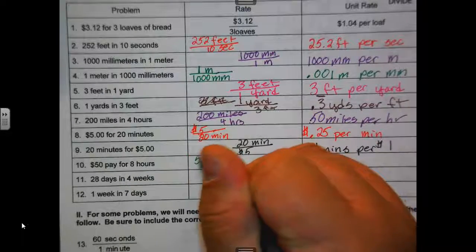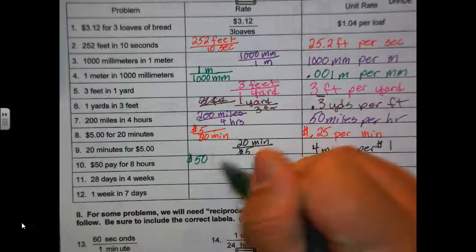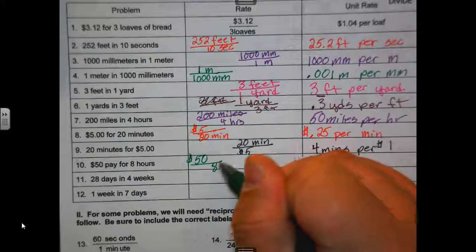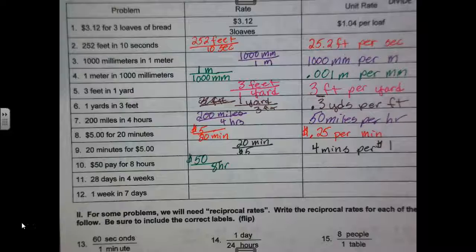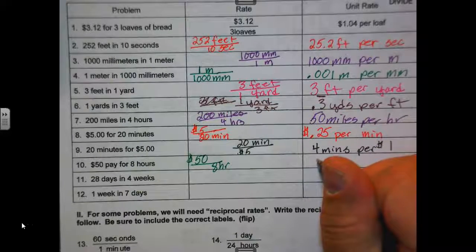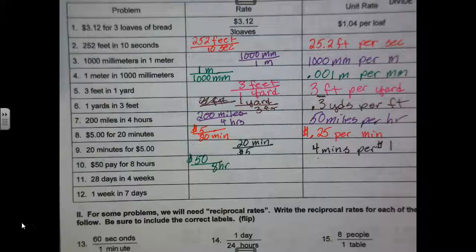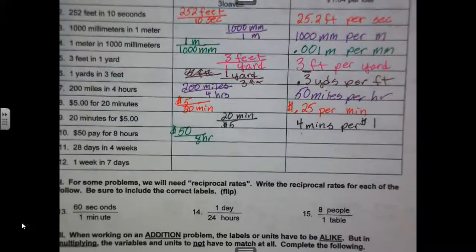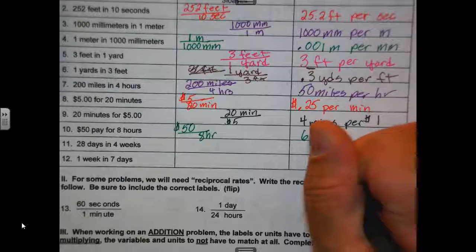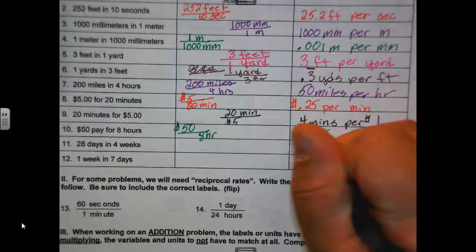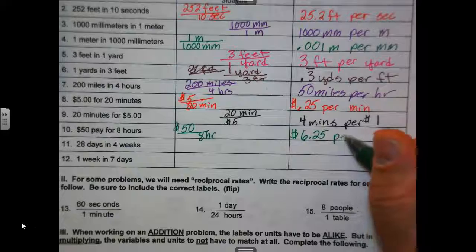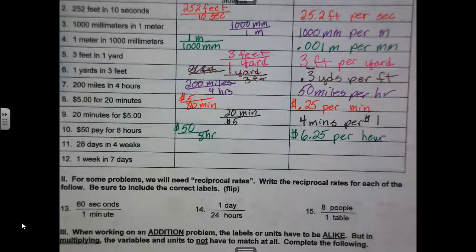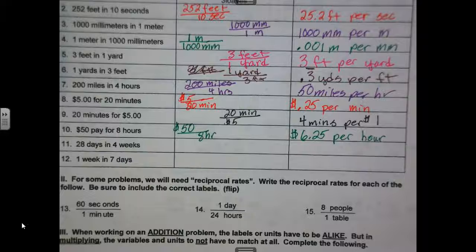All right, $50 for 8 hours. What do I get? So I get teacher pay. Actually, this is more than 6.25 per hour. If I calculated all the hours I put into my job, I'd be less than $6.